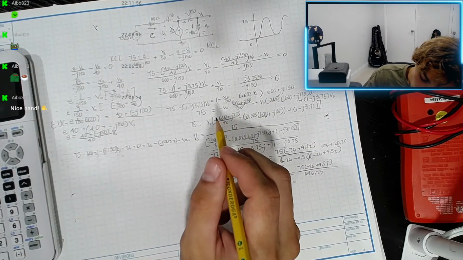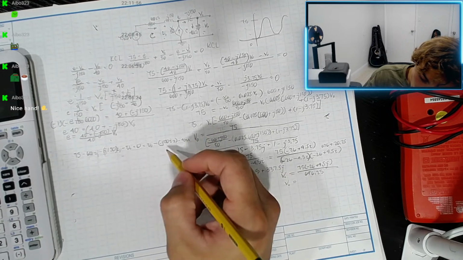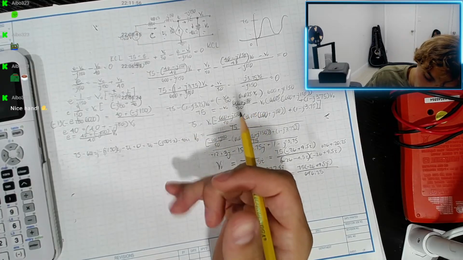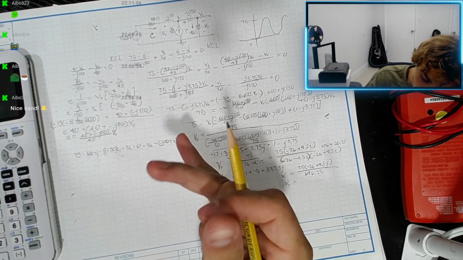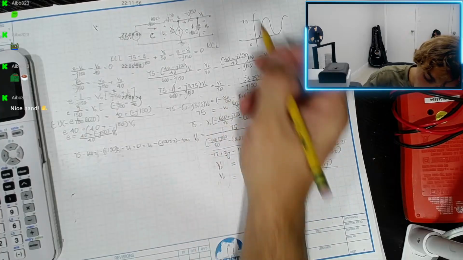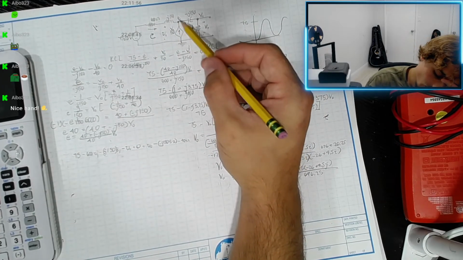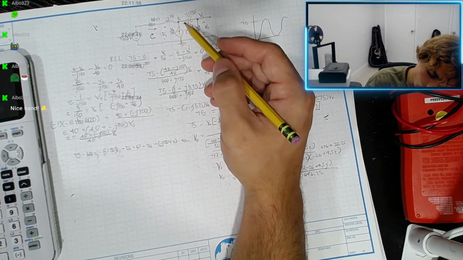Our independent variables are V out and I1 and I2. So we have three unknown variables, and we have two equations. We need one more equation, which is something about a supermesh type deal.